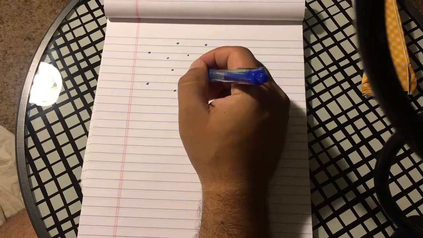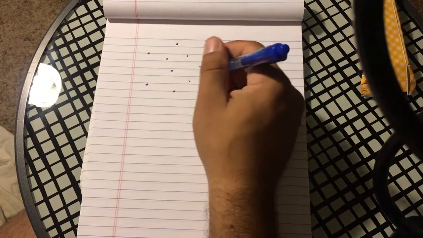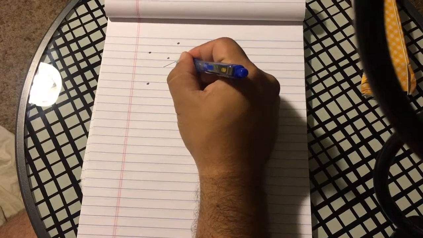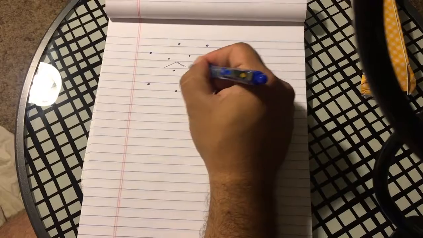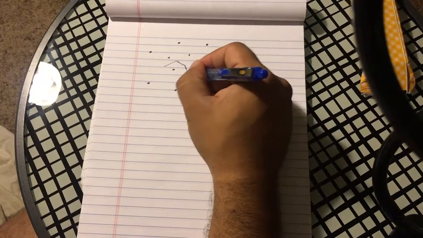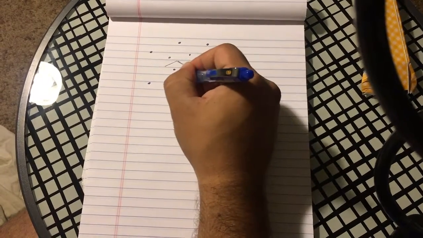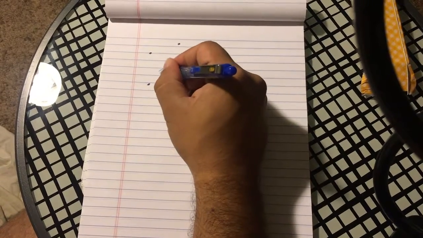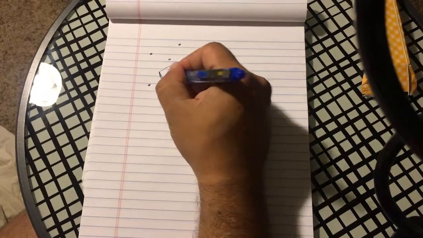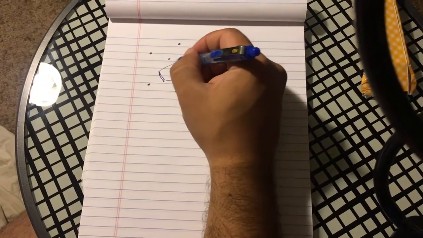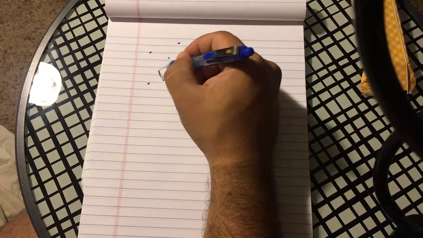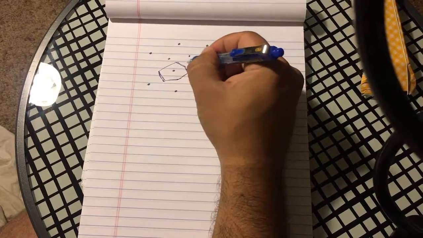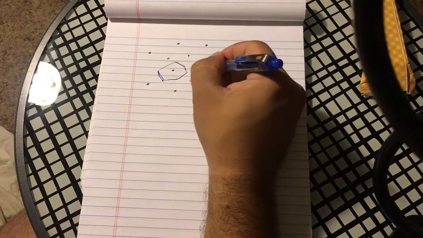So what a Voronoi diagram for this might look like is something like this. So notice what I'm doing here is basically drawing this line halfway between these two, this line halfway between these two, this line halfway between these two.